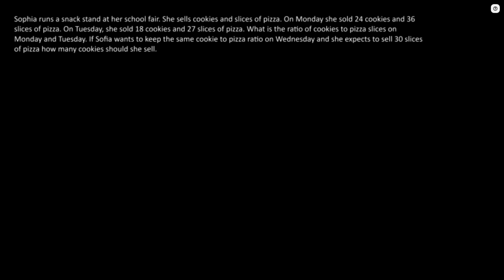Let's work on a simple word problem. Sophia runs a snack stand at her school fair. She sells cookies and slices of pizza. On Monday, she sold 24 cookies and 36 slices of pizza. On Tuesday, she sold 18 cookies and 27 slices of pizza. What is the ratio of cookies to pizza slices on Monday and Tuesday? And if Sophia wants to keep the same cookie to pizza ratio on Wednesday, and she expects to sell 30 slices of pizza, how many cookies should she sell?